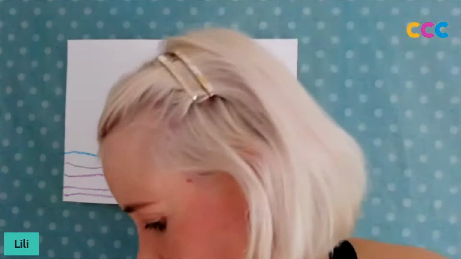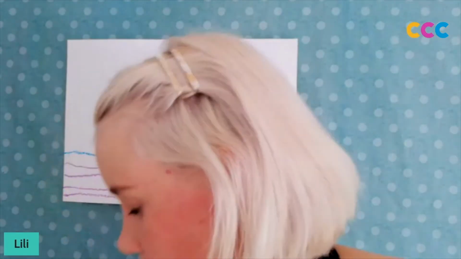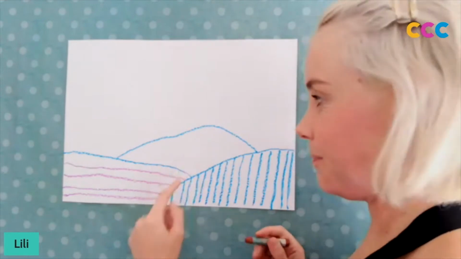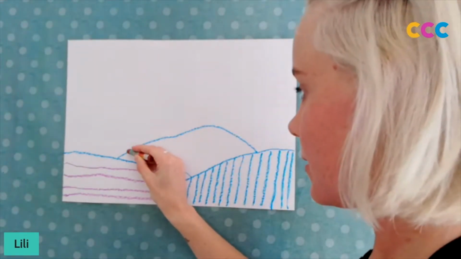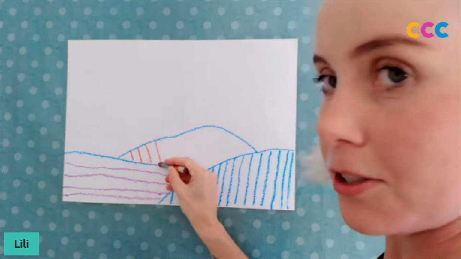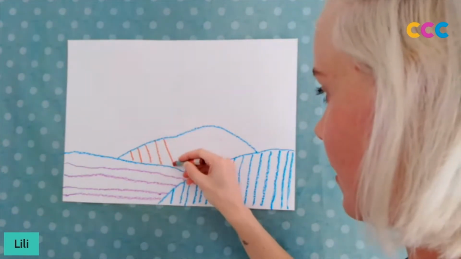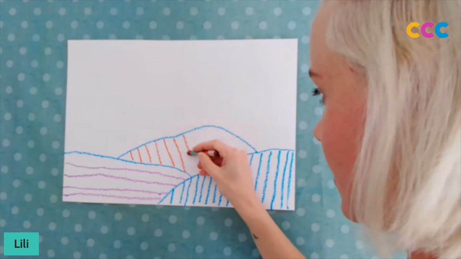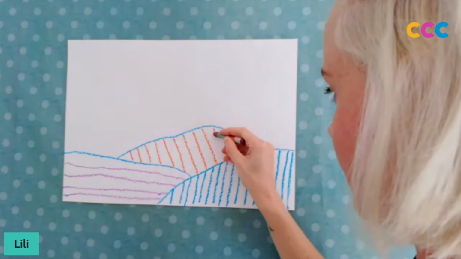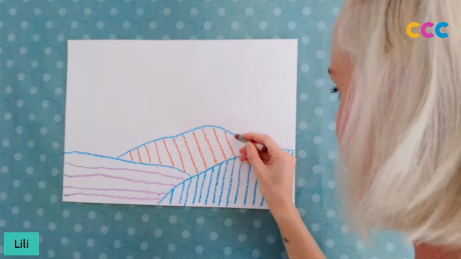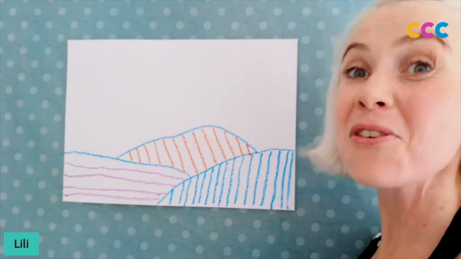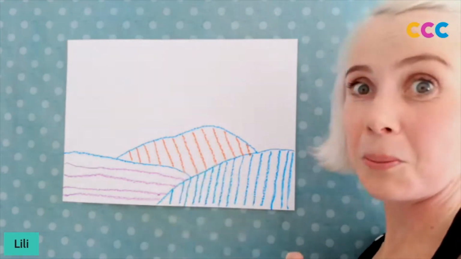I'm going to swap colors and I'm going to do my second hill, and that line's going to be a diagonal line. So look at me, it's going sideways. You seeing what I'm doing? Going sideways to color it in. Giving it texture, giving it depth, and that's a diagonal line. Now you've learned three lines already just to make a picture.